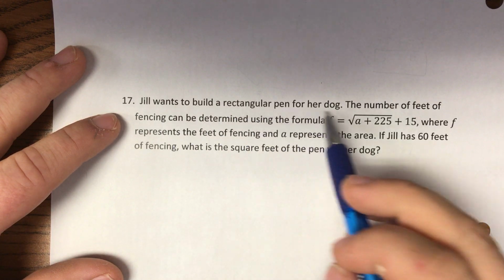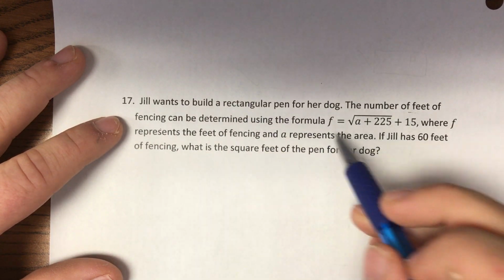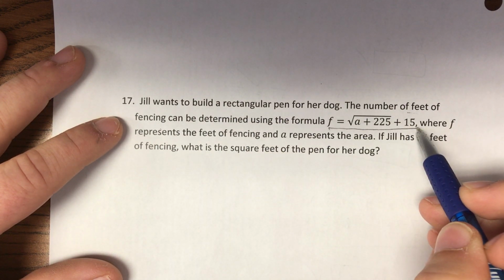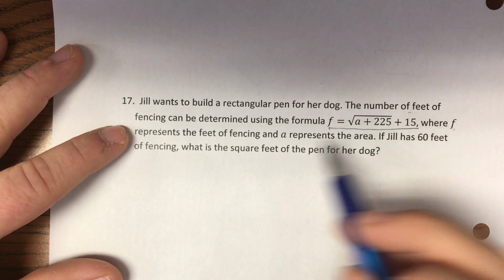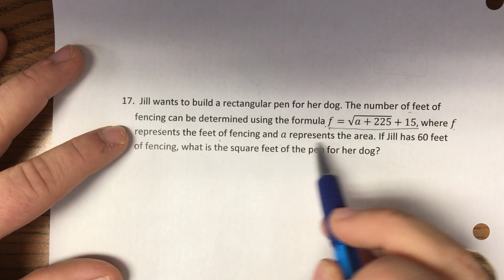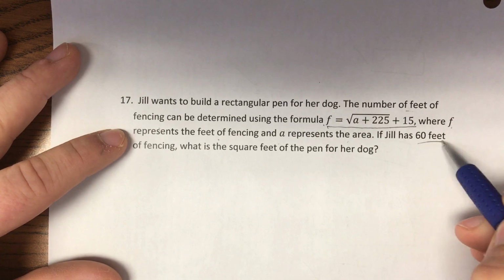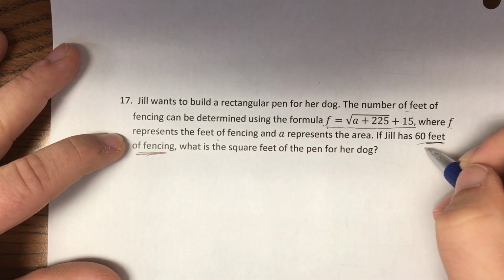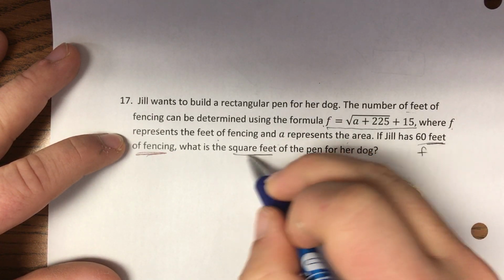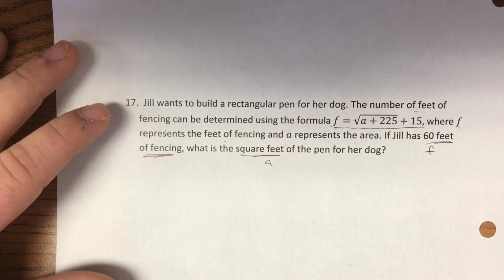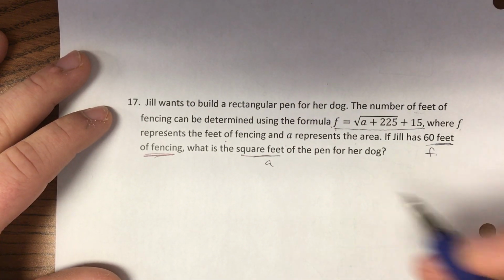Jill wants to build a rectangular pen for a dog. It gives us this equation, and it says F represents the feet of fencing, A represents the area. If Jill has 60 feet of fencing, so that's my F right there, what is the square feet? That's my area of the pen for a dog. So we're going to plug in what we know to solve for what we don't.